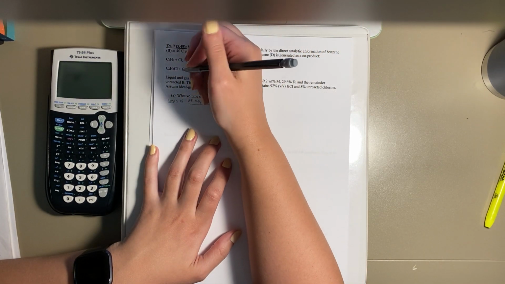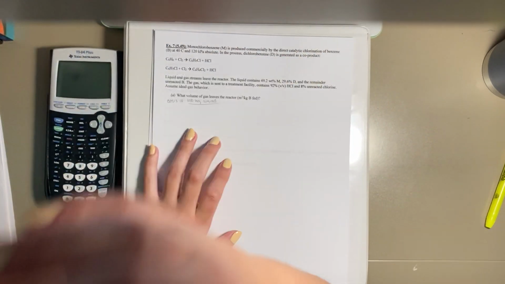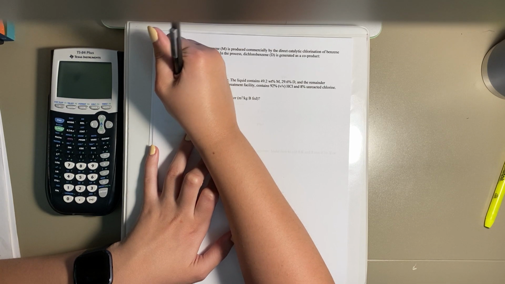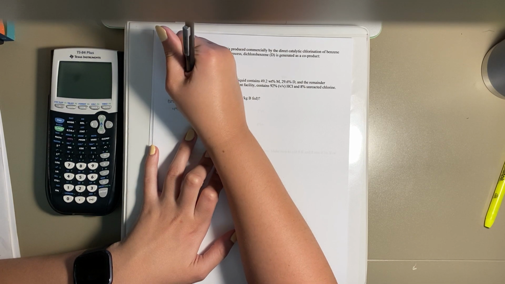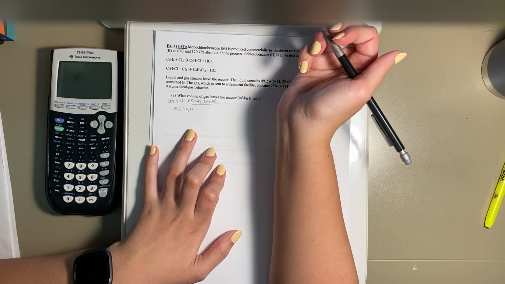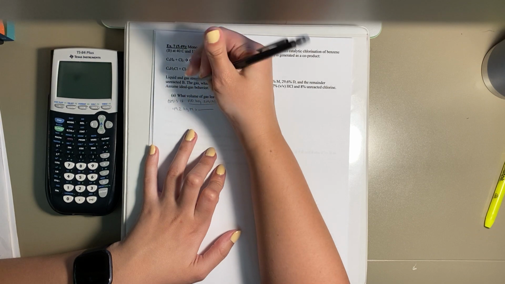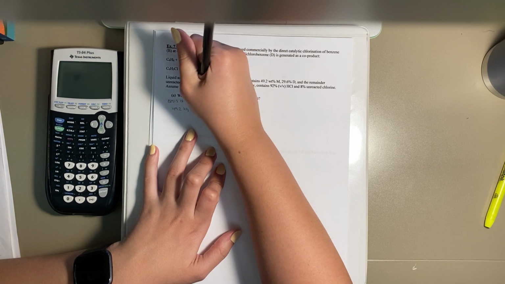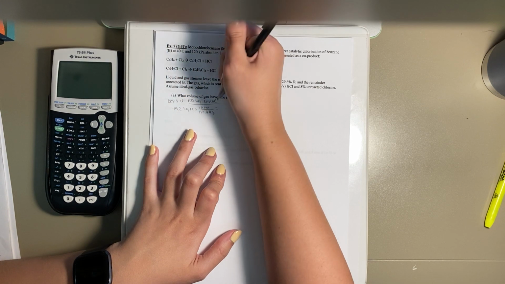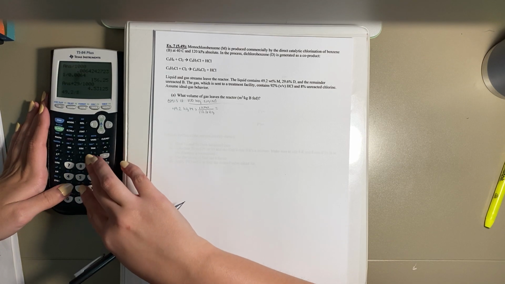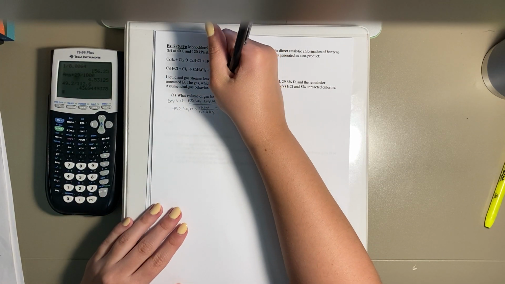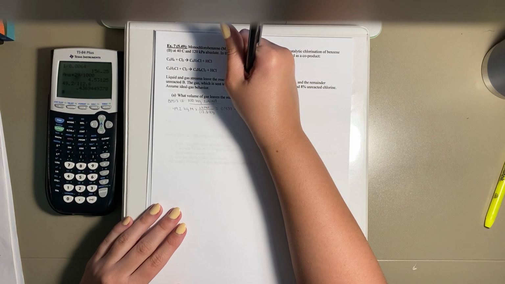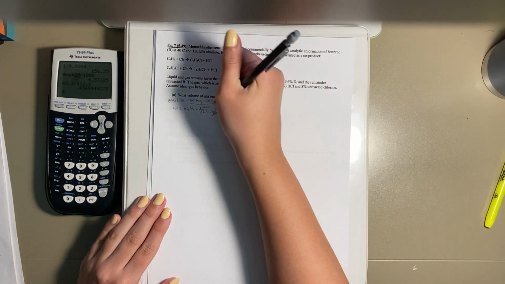So then, if we have 100 kilograms of liquid, we have 49.2 kilograms monochlorobenzene divided by its molecular weight of 112.6 kilograms per kilomole. And that gives us 0.437 kilomoles of M. And then we're going to do the same for D and B.